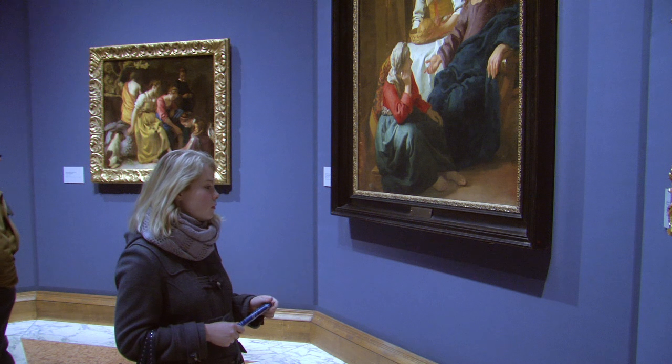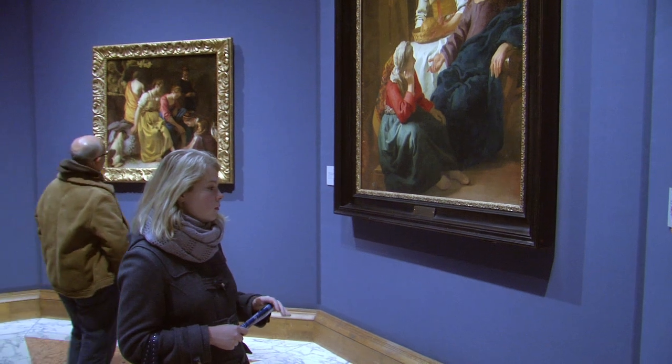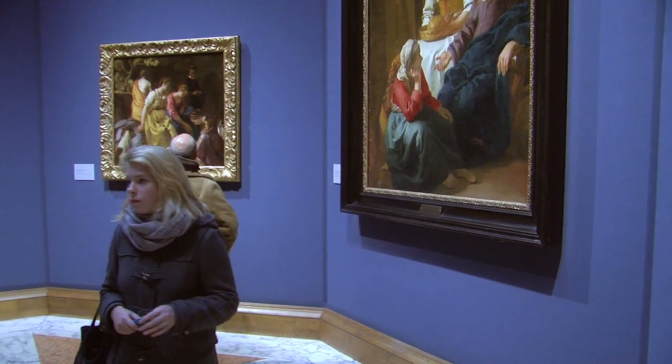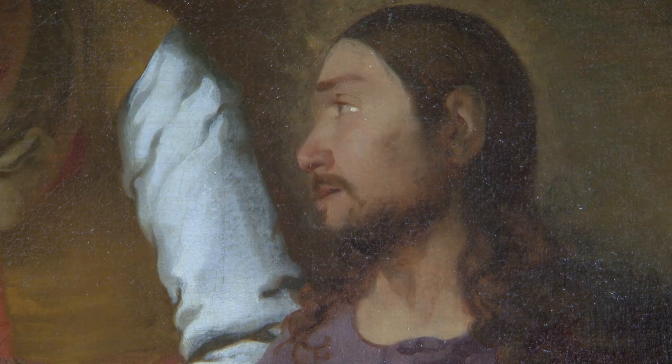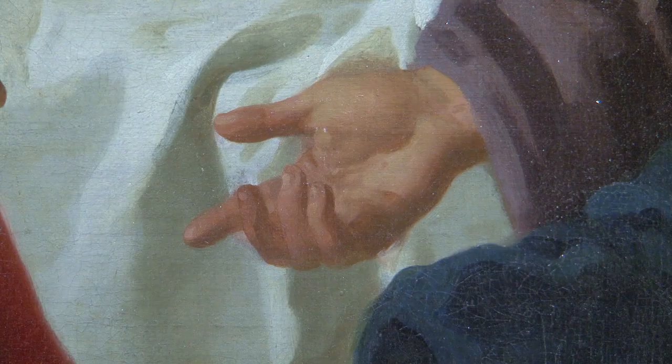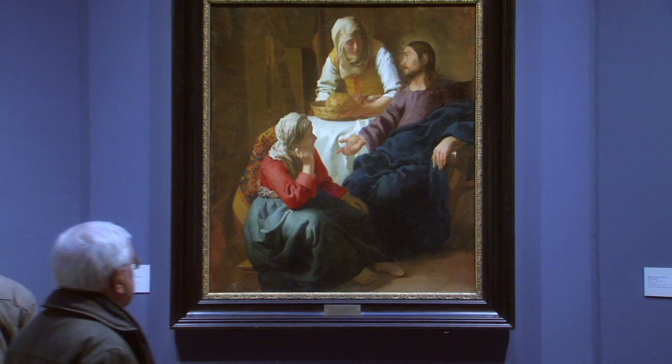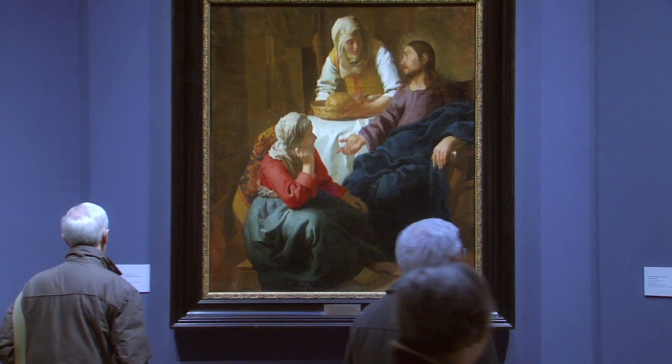One is that it was a commission for one of the clandestine Catholic churches that at that point existed in the northern Netherlands. However, this is not really a subject suitable for an altar. So it is more likely, I think, that this was a private commission. Again, of course, a Catholic private commission.